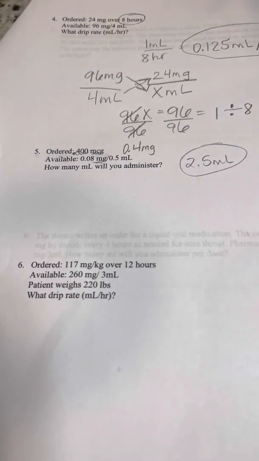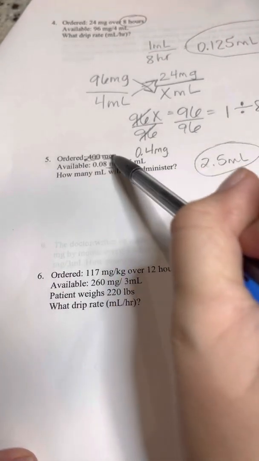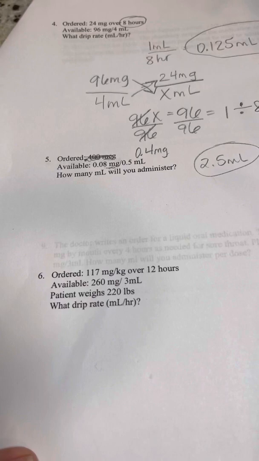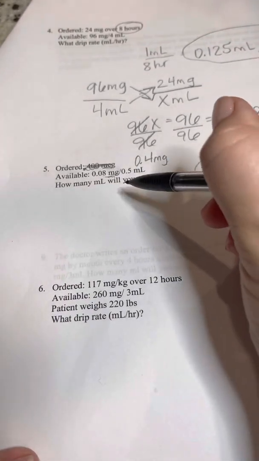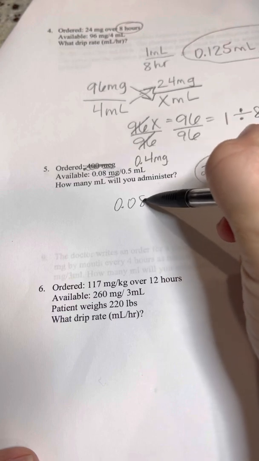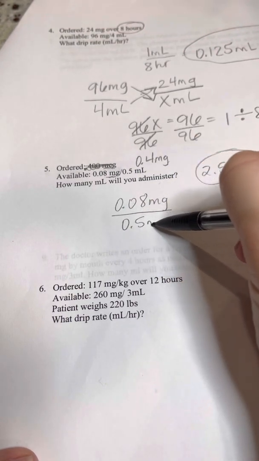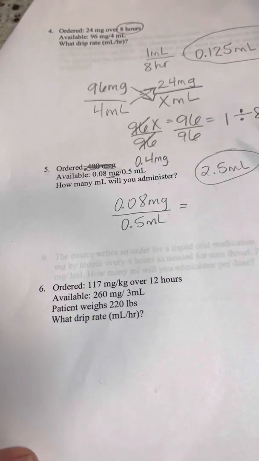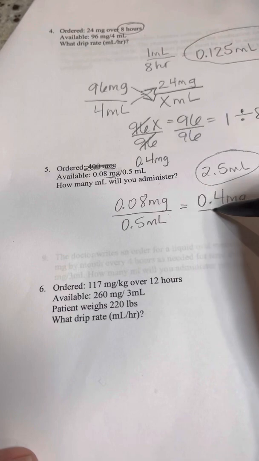All right, to set up a table, remember our order, we already converted it to 0.4 milligrams. So we're going to start our table with what we have available. So 0.08 milligrams in 0.5 mLs, and that is equal to, our order is 0.4 milligrams.